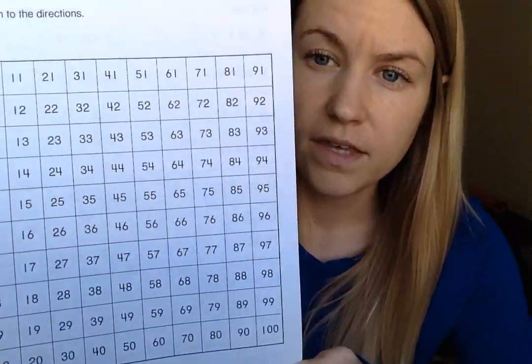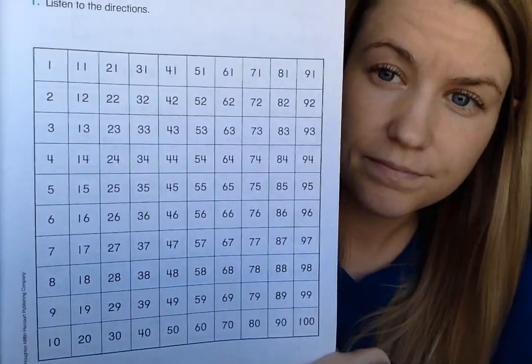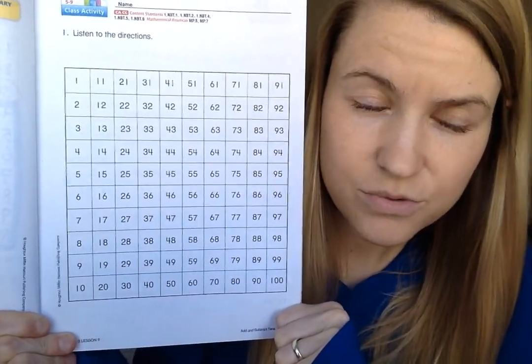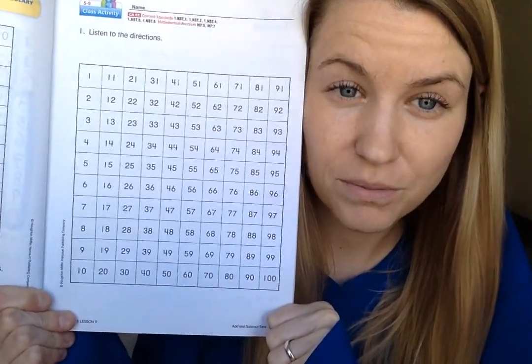So first things first, we've been working on 10 and multiples of 10 and working with that number. So whether we're adding 10, whether we're taking 10 away, and we kind of played around with that on our Zoom session on Tuesday. Now, I'd like you to open your math workbook to page 163. It is a grid and it's blank. It just says listen to the directions, which is what we're going to work on today.